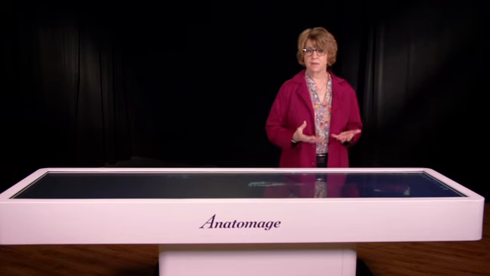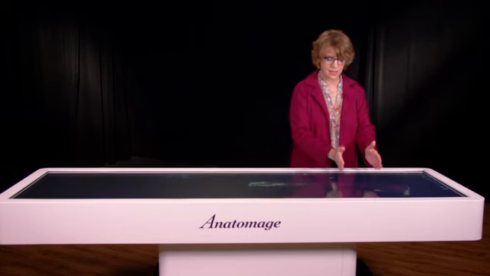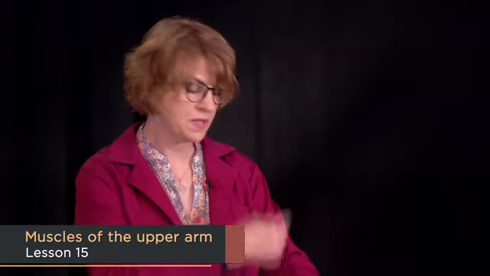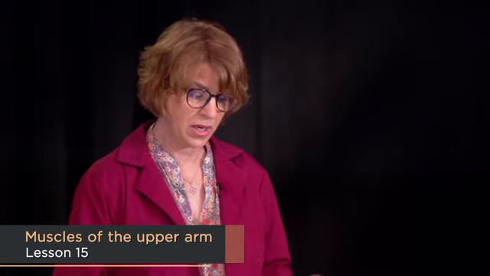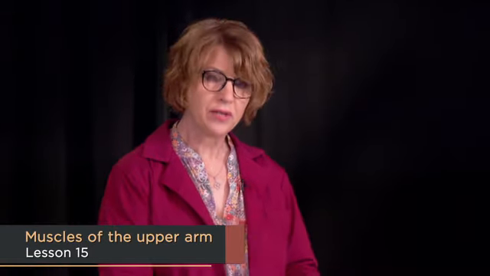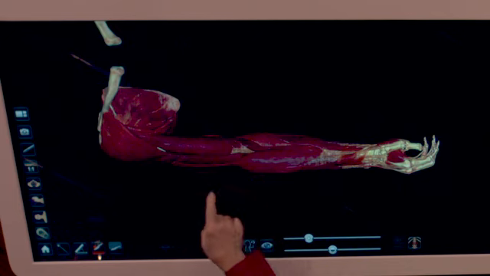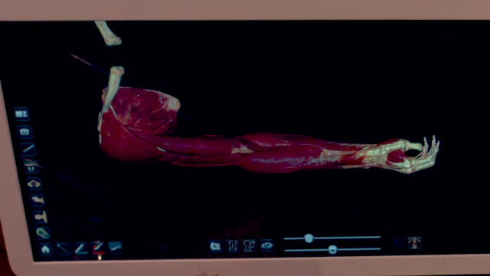Now that we've covered the shoulder complex, let's take a look at the arm. And remember, arm is specific to the area between the shoulder and the elbow. I've restored some muscles so that we can look at them again because certain muscles act primarily on the elbow as well as across the shoulder.